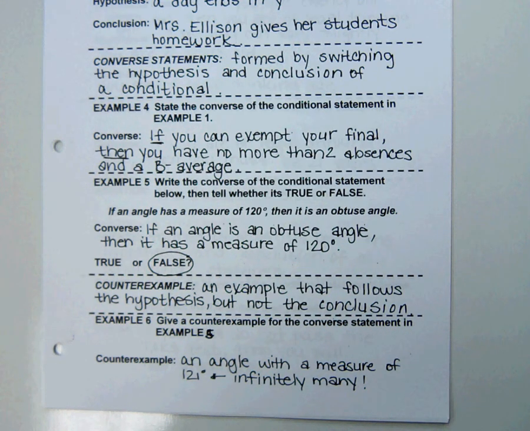A counterexample is an example that follows the hypothesis but not the conclusion. So that just means you can think of an example that might not work. So this one, a counterexample, like I said, to an angle that measures 120. If you had one that measured 121 or 122 or anything, it's called a counterexample because it proves that your converse statement is false.